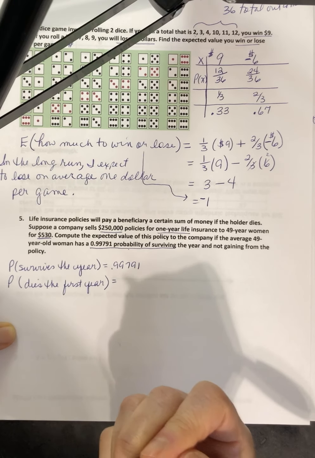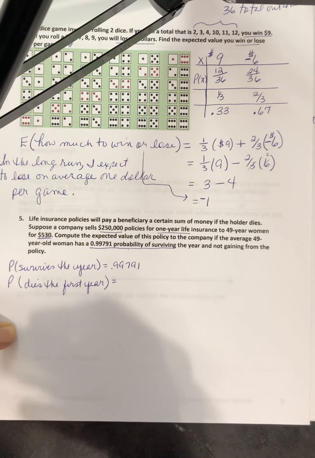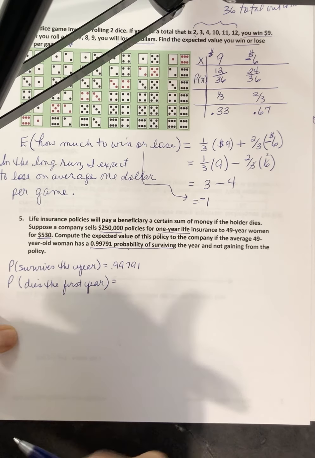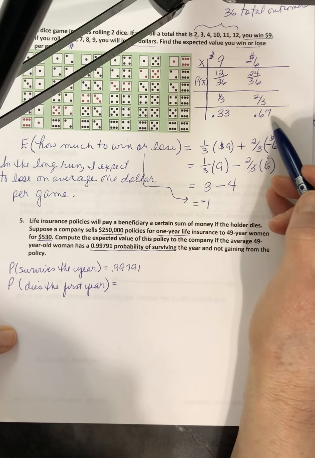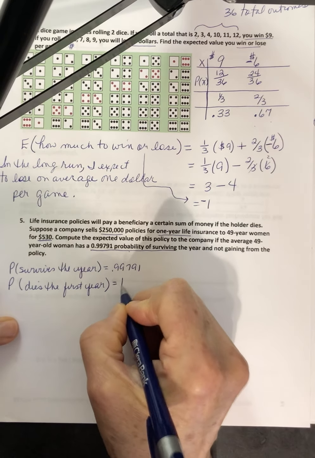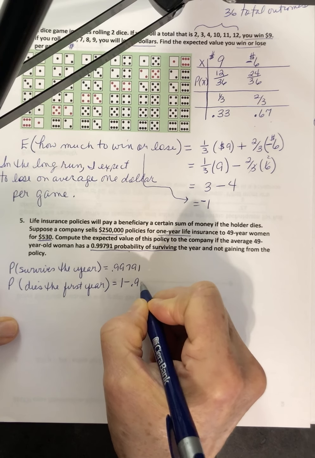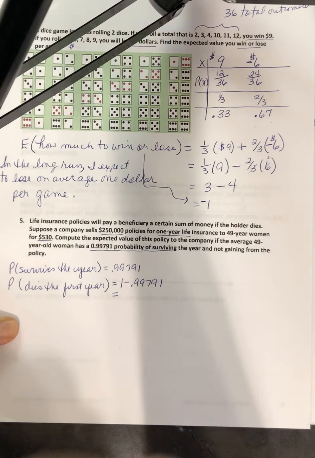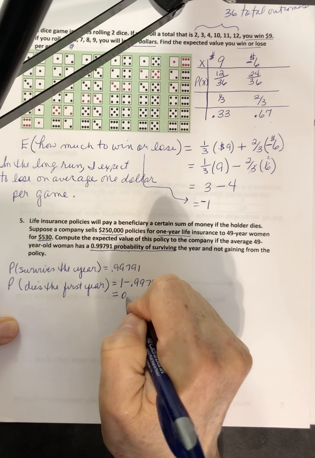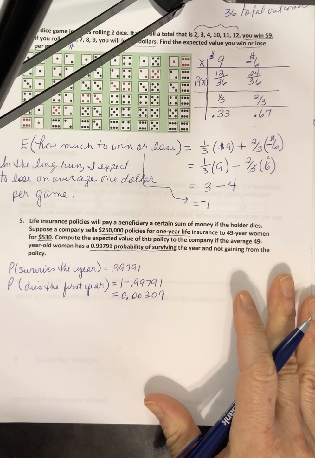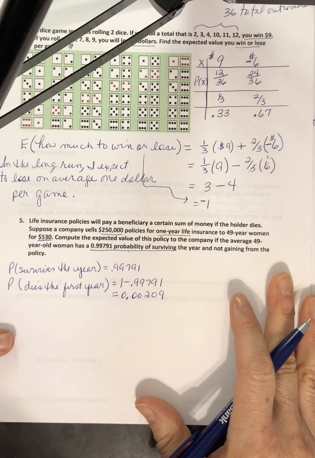They didn't give us that probability, but since probabilities, when you add them up, if you have a string of them, they all must add to 1. So you'll notice up here, if I add these two together, they will add to 1. So basically, all you have to do is subtract from 1, and you can get the unknown probability that you're looking for, and that one is 0.00209. Okay?